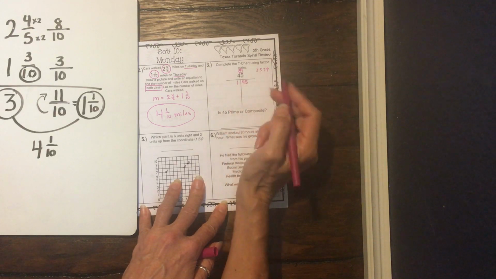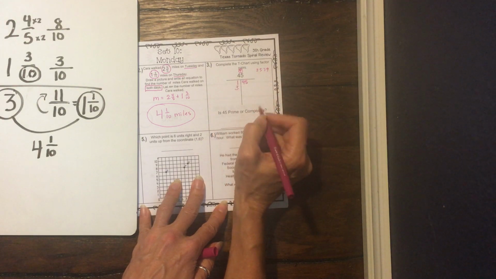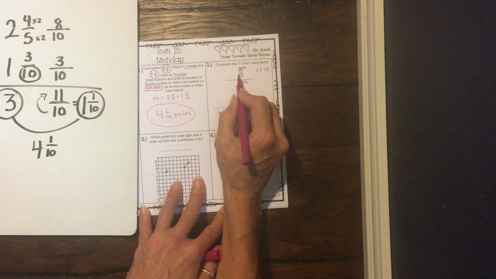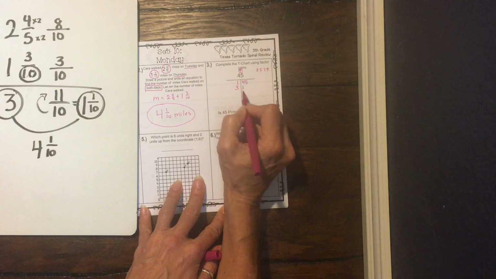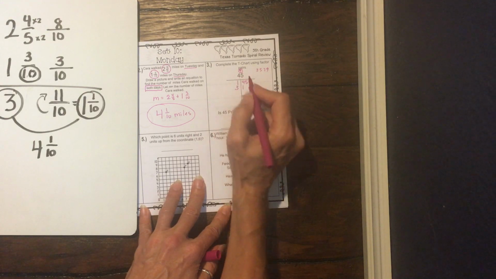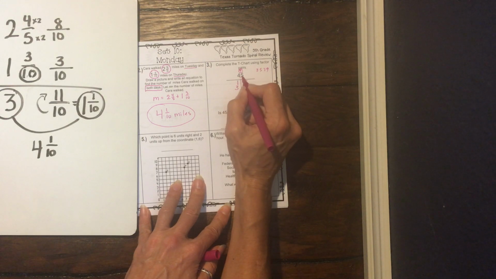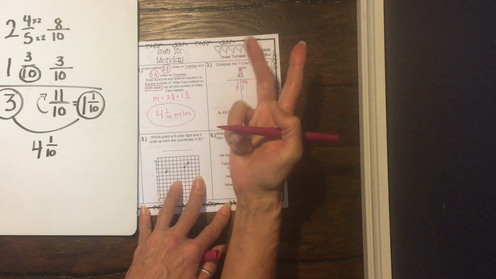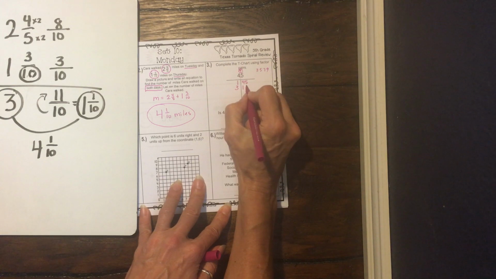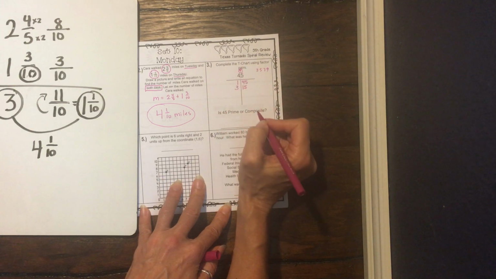So is 3 a factor? Yes, so we can write it down. This is how we divide. 3 goes into 4 1 time, but 3 times 1 is only 3, so we have 1 left over, so we put our little 1 right there. 3 goes into 15 5 times, 3, 6, 9, 12, 15. So 3 times 15 is 45.